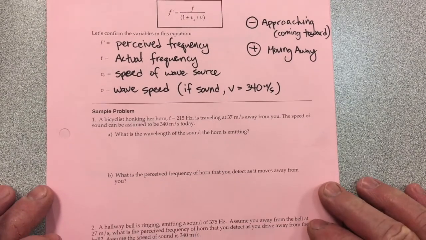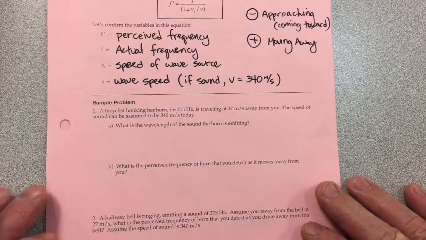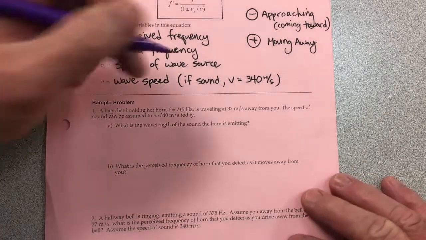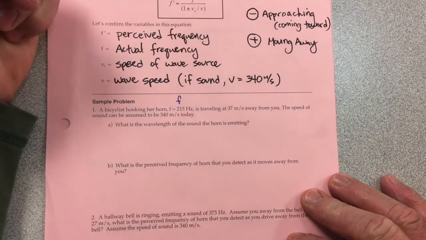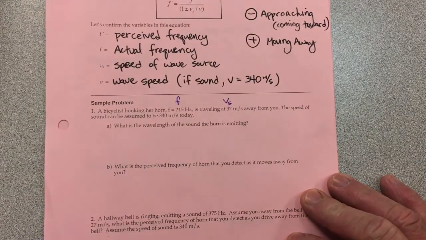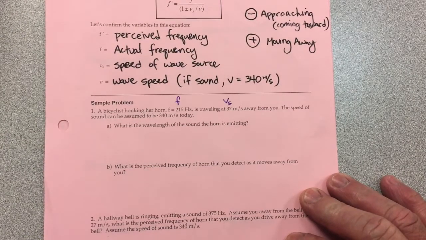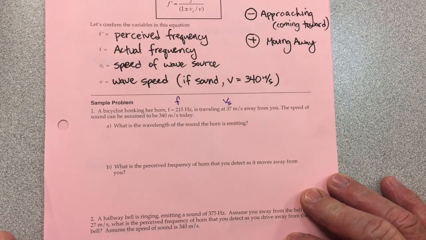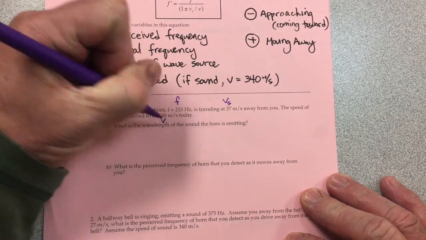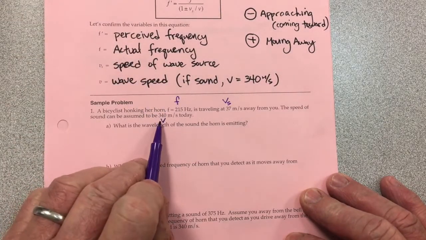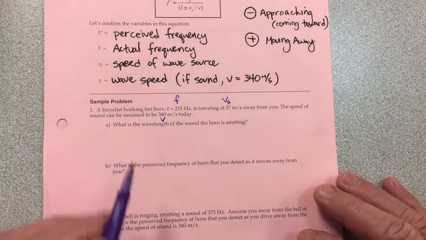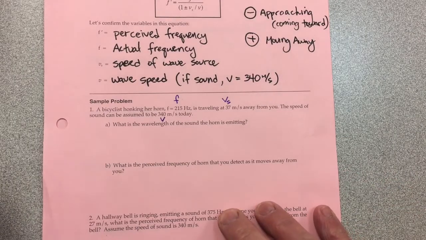Okay, so let's do the sample problem. The bicyclist is honking her horn, whose frequency is 215 hertz. That's our true frequency. Traveling at 37 meters per second. That's the speed of the wave source, the speed of the horn, the cyclist honking the horn. And if the speed of sound can be assumed to be 340 meters per second today, that is our wave speed. The first question is, what is the wavelength of the sound the horn is emitting?